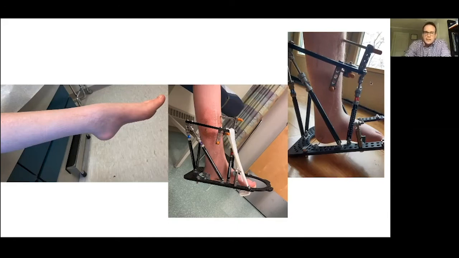And so what you'll see here on the left is that first presentation, which is a very plantar flexed ankle. And then this is about 6 weeks into treatment. You see partial correction, and this is just before we took the frame off with it fully corrected, and the ankle is now at 90 degrees.